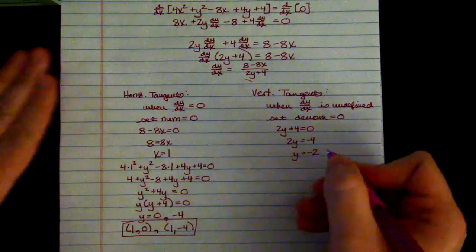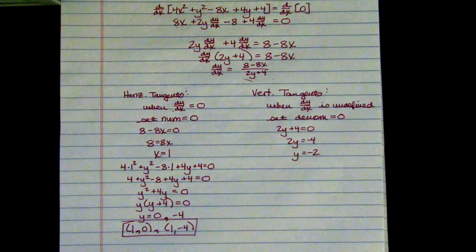Hopefully you're telling me y equals -2. Now, go plug back into the original, find the x values, and when you're done, I'd like you to tell me the coordinates of the points where we're going to have vertical tangents.